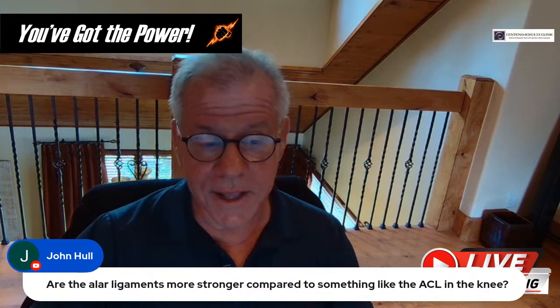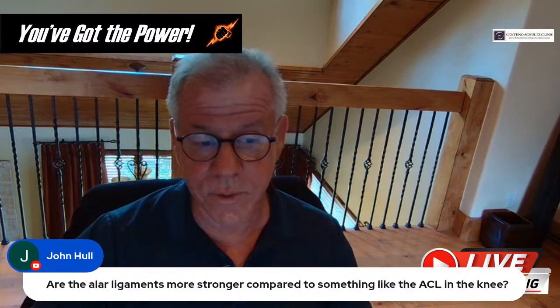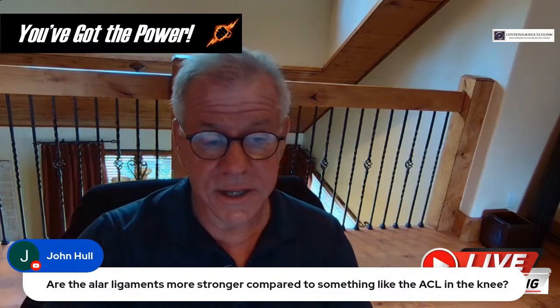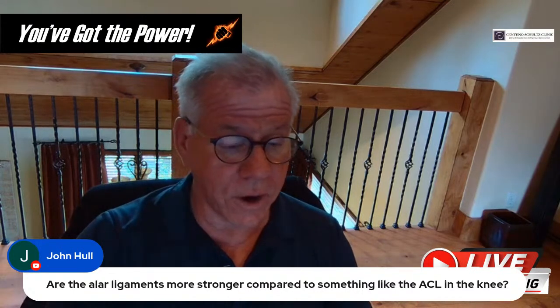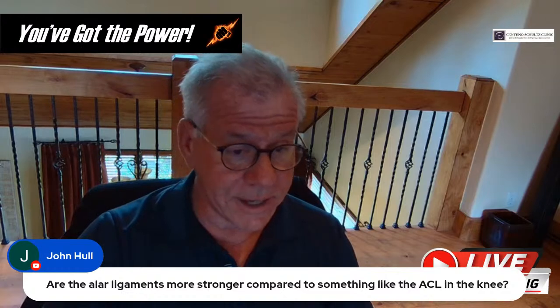It's a good question. I think they are stronger than the ACL on the knee. The transverse ligament, which is the other ligament going across the dens like a seatbelt, is reportedly the strongest ligament in the body. Makes sense. If that ligament fails, you're dead, right?